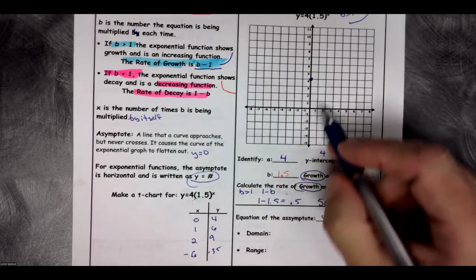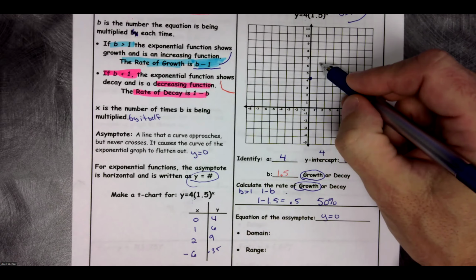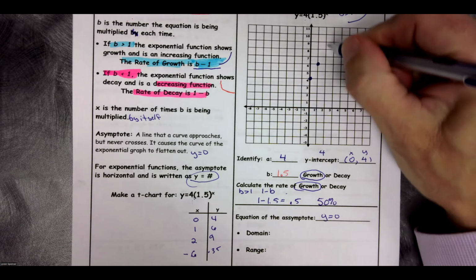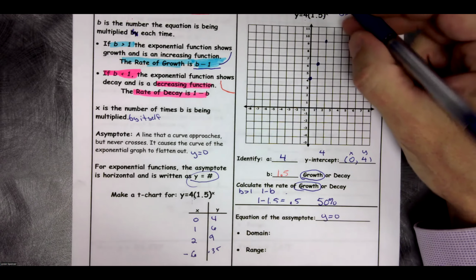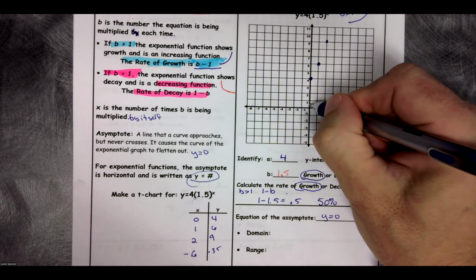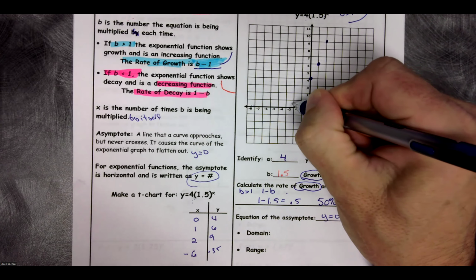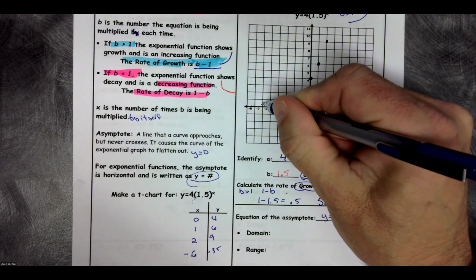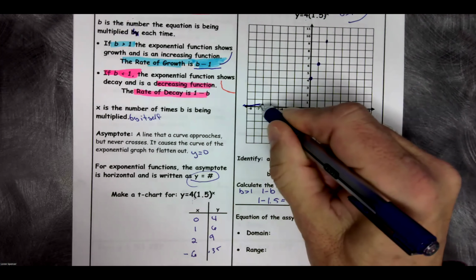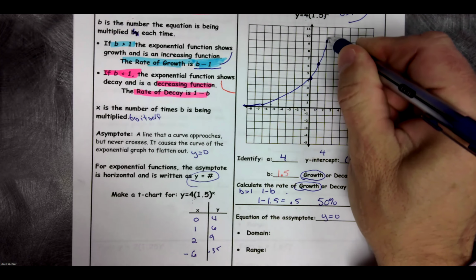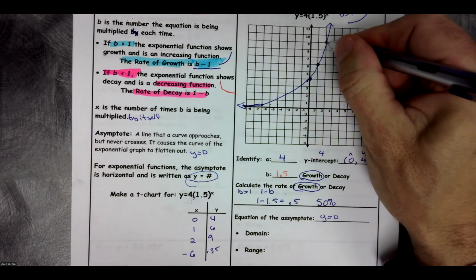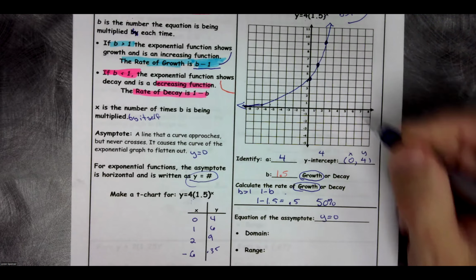So our points are, we know we have 0, 4. We also have a 1, 6. We also have a 2, 9. And then we go off the graph. We also know we have a -6. And if this is halfway, so -1, -2, -3, -4, -5, -6, if that's half, we're a little less than half. And we know we have this curve like that. So that's our graph. It's not perfect, but it's good enough. That's all we really need to be able to do.